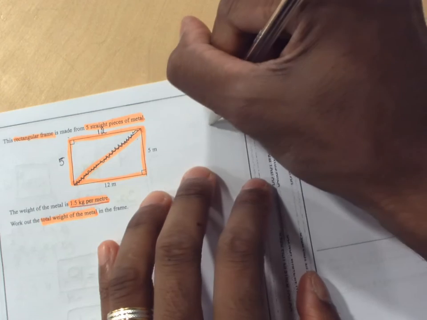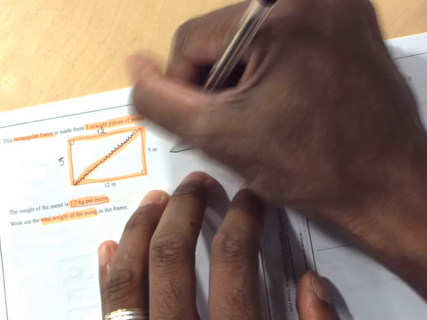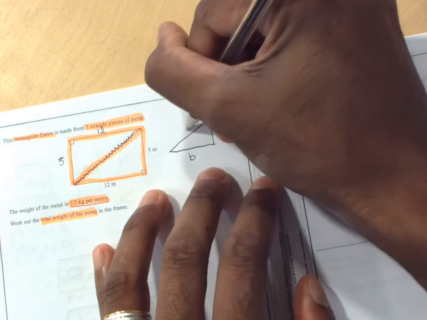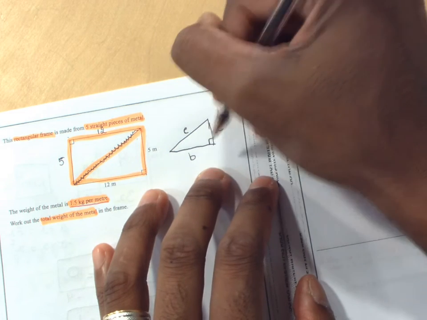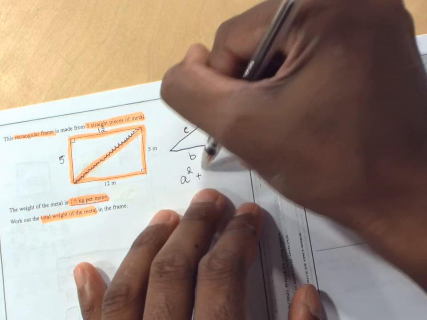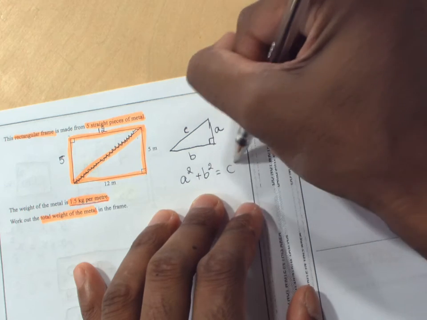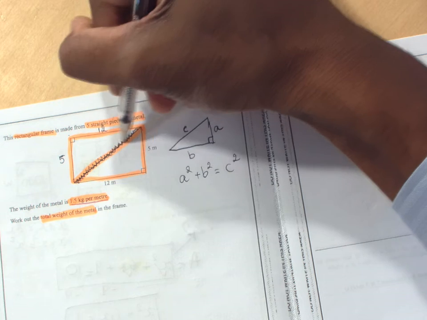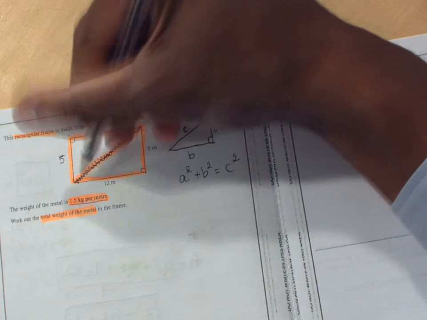So with Pythagoras, I'm just going to write it over here. You can do the same as well. I'm going to call this length here A, B, and C is always going to be the biggest length here. Pythagoras tells us that A squared plus B squared is equal to C squared. And I need to know what this length here is, because that's the only length that I haven't worked out yet.